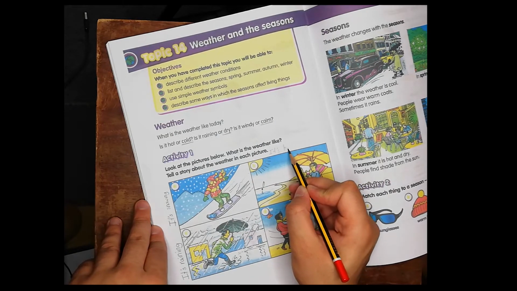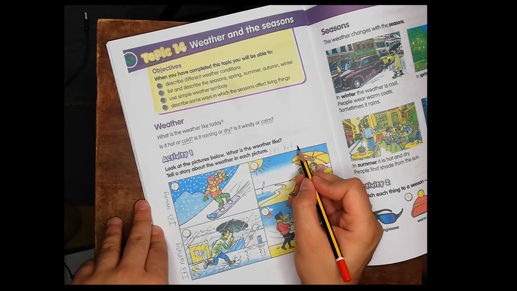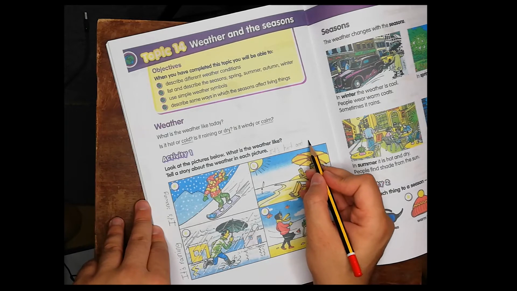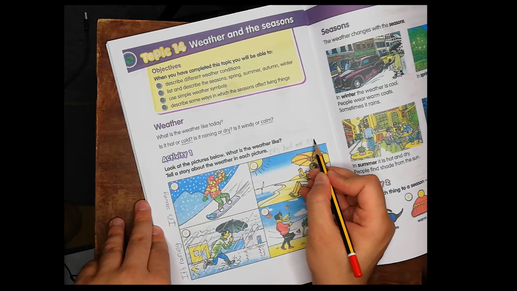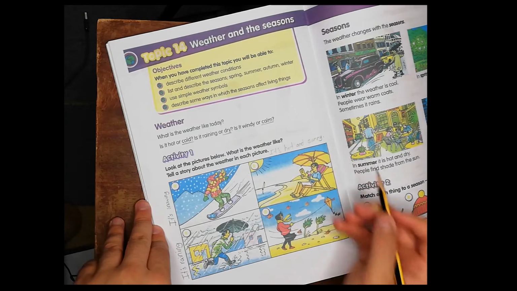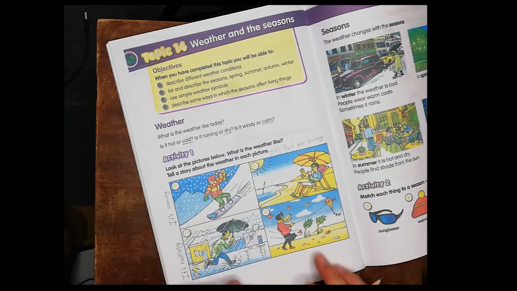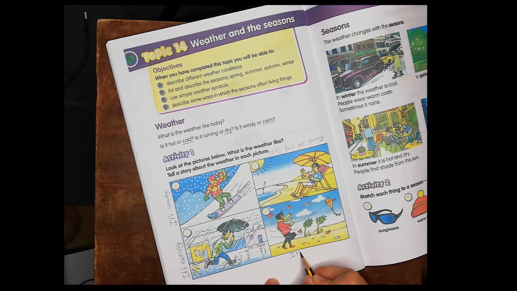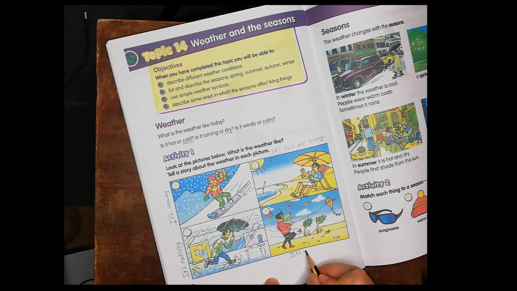Hot and sunny. Here, it's windy. You can also say it's very windy. It's very windy.